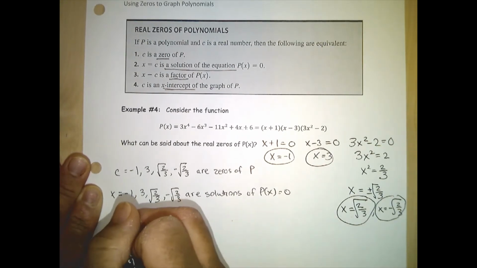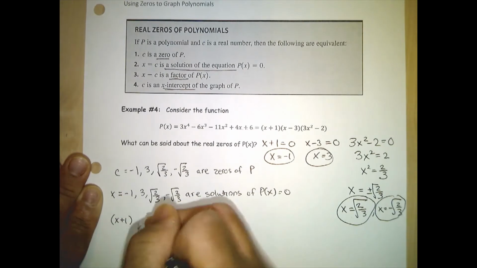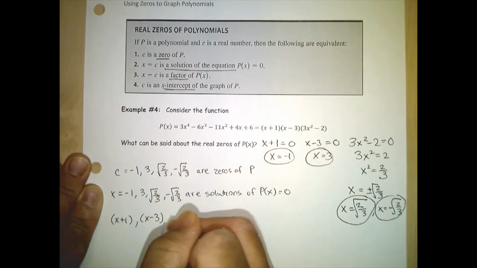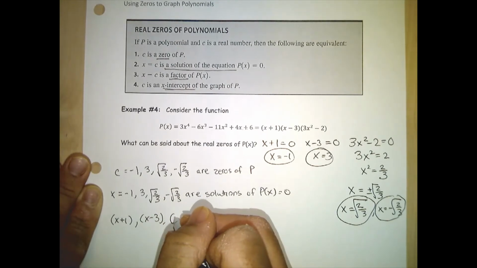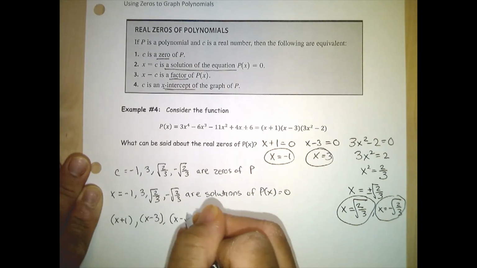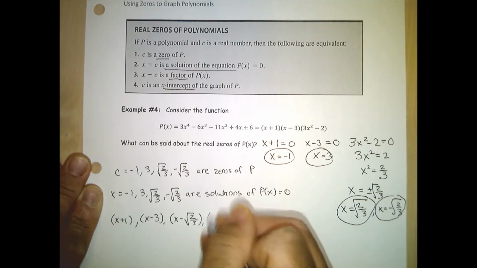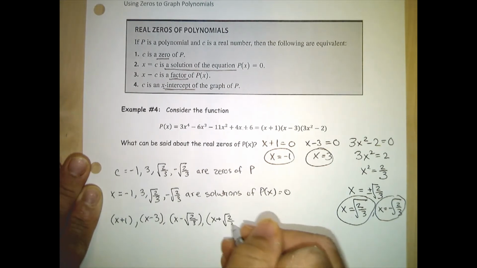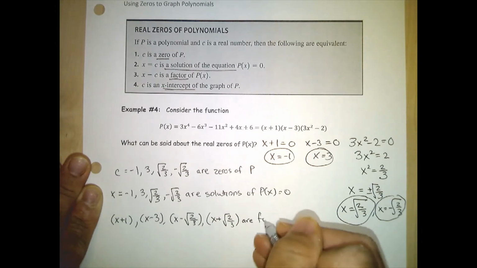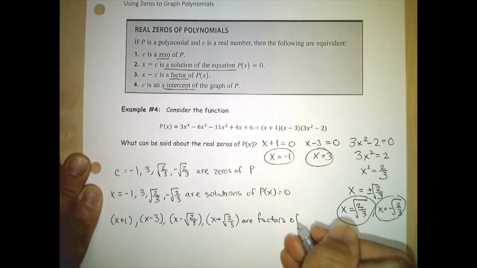And we can say x plus 1, x minus 3, and then x minus root 2 over 3, and x plus root 2 over 3 are factors of P of x.